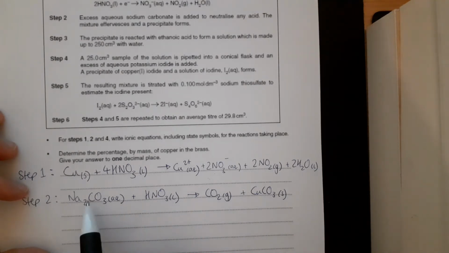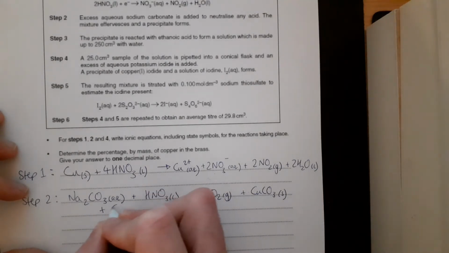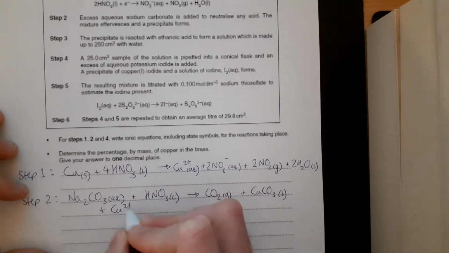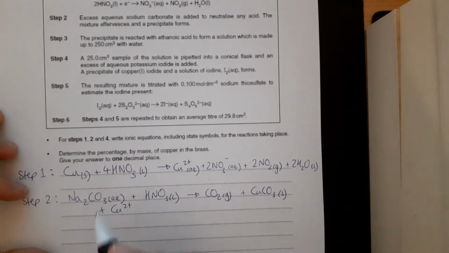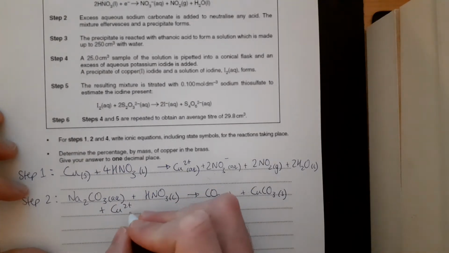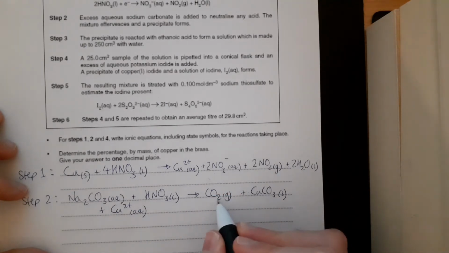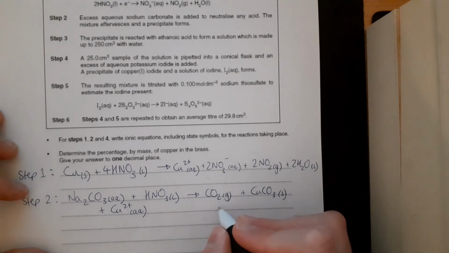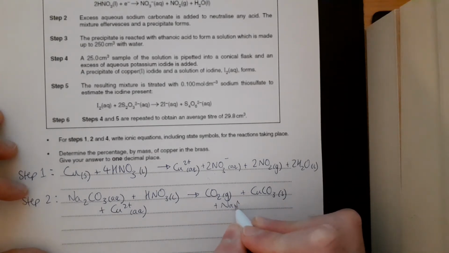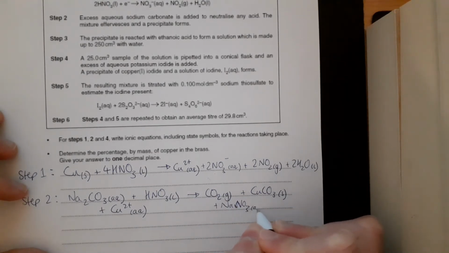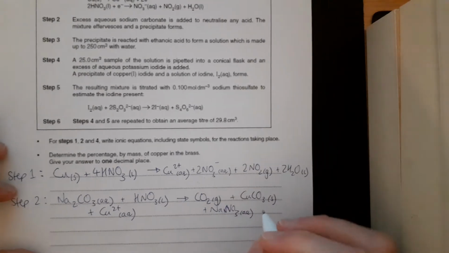So what we would make here is we'd have our copper ions on this side. Good job I said I was going to do this in a rough version and then sort it out, didn't I? So we'd have those there, and then we'd also end up making sodium nitrate, which would be aqueous, and water as well, wouldn't we?